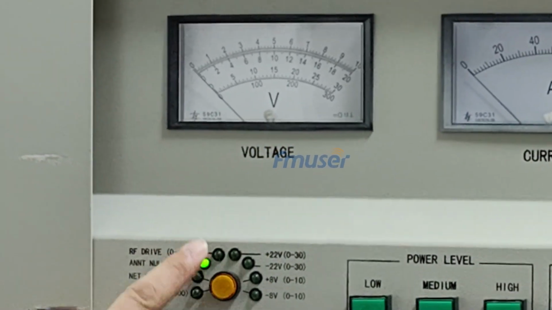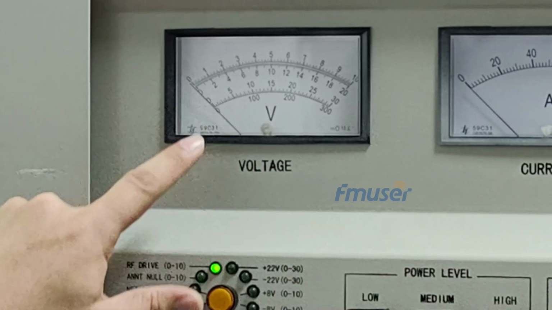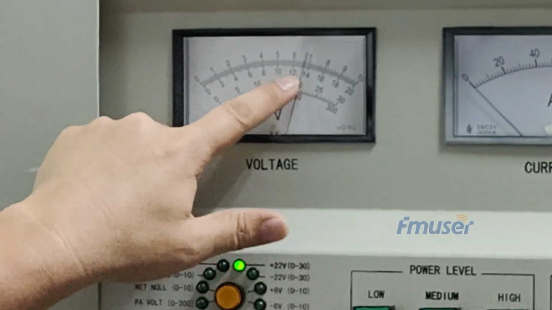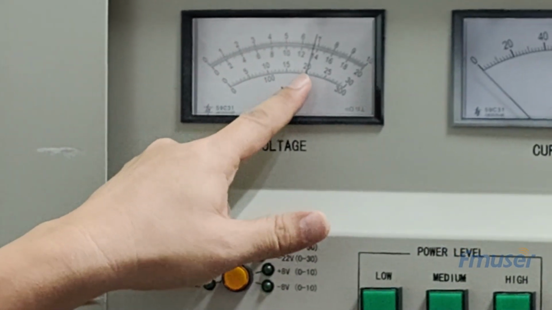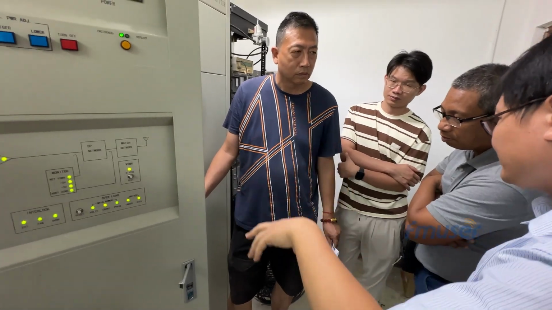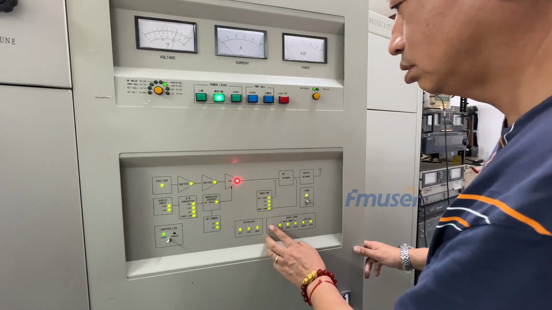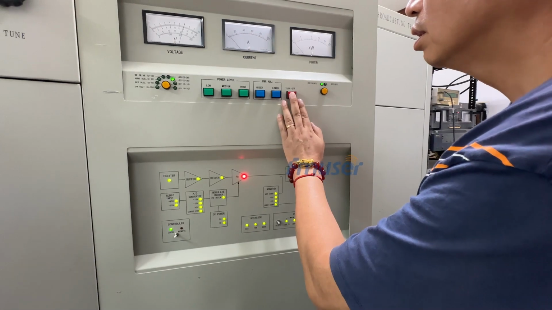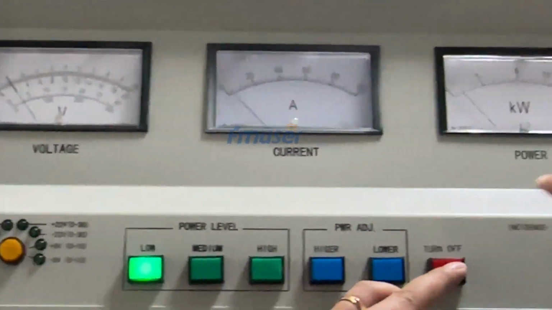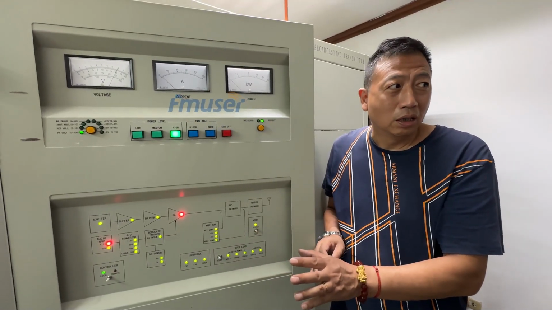Now that we have explored the different functions of the control panel, it becomes evident how crucial it is to have a comprehensive understanding of these features. In the next section, we will delve into the step-by-step process of properly operating the 10 kW AM transmitter, covering all the important aspects in detail.